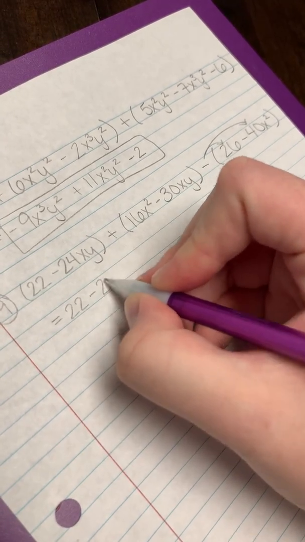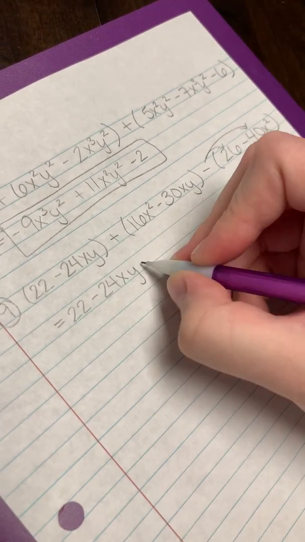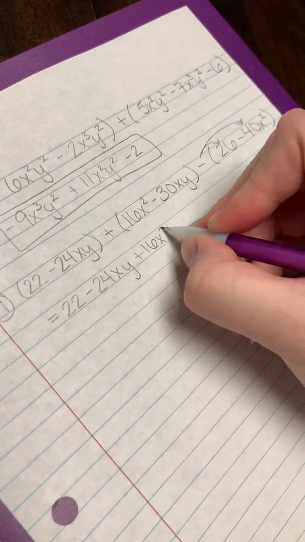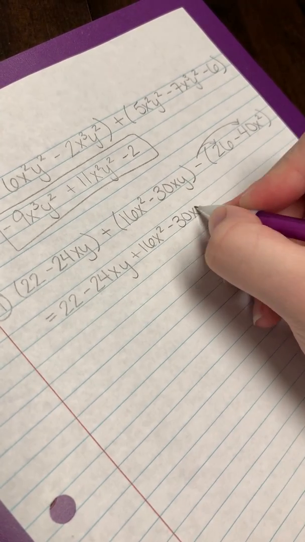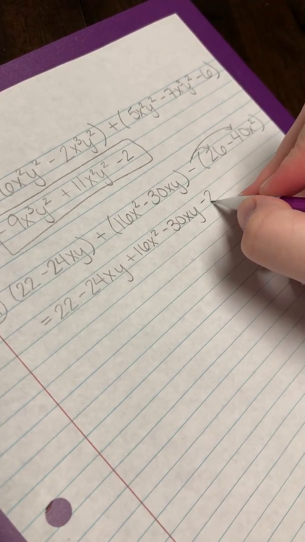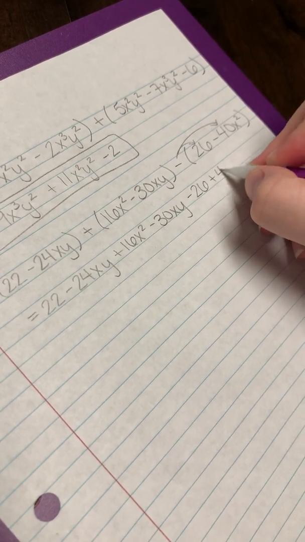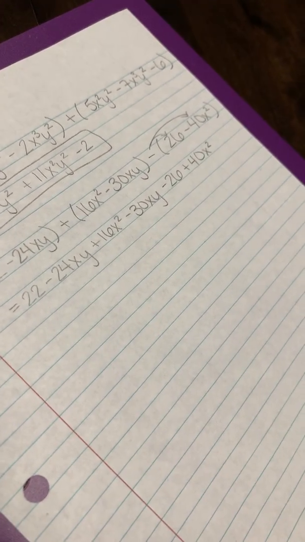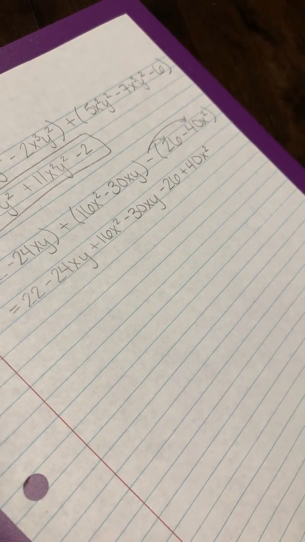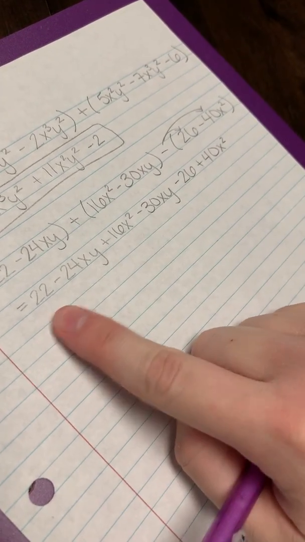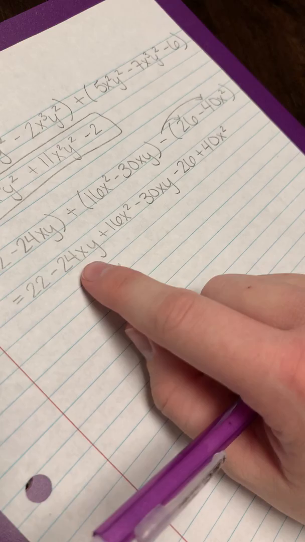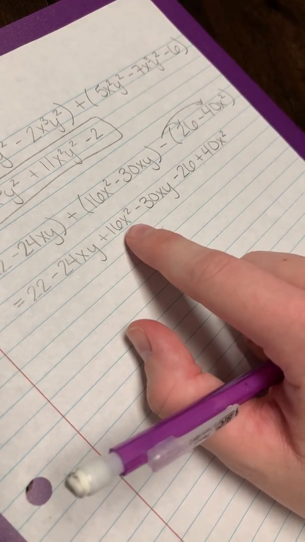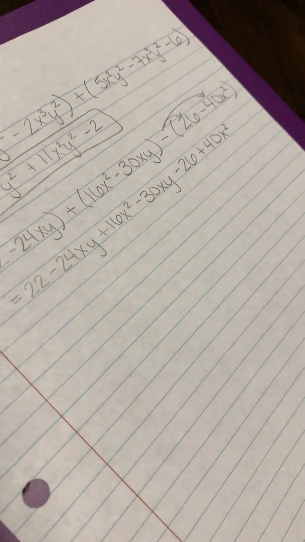Everything else didn't change. So then we have minus 26 plus 40x squared. And now we again have to worry about what goes first. Okay, so we have our constant, that's obviously going to go last. But then we have term xy and we have term x squared. Well, which one is first?